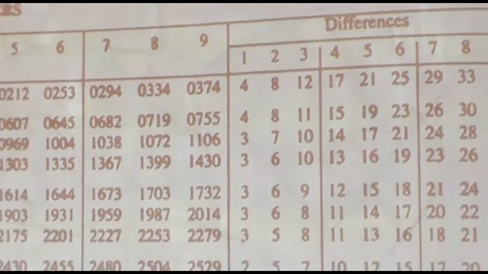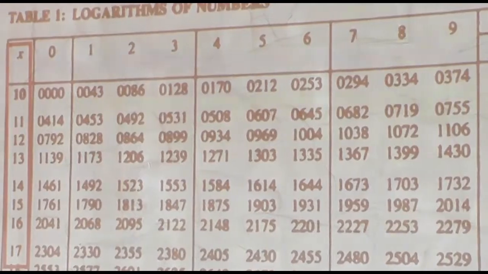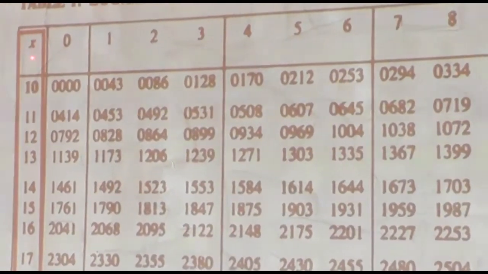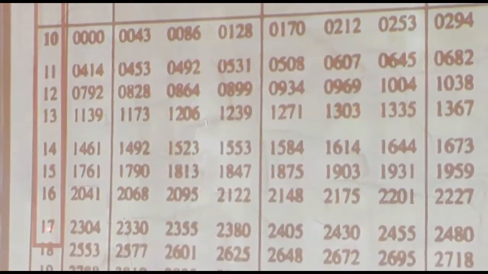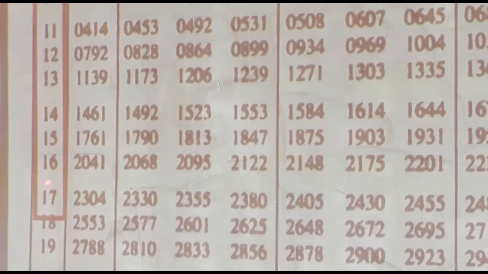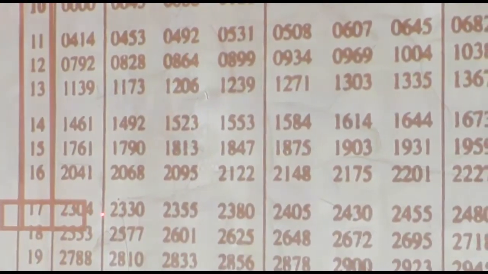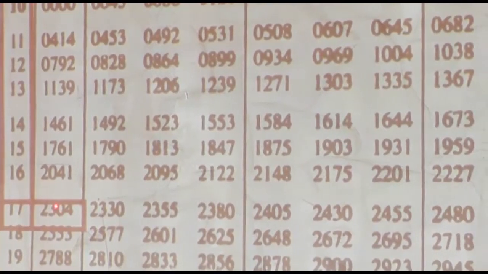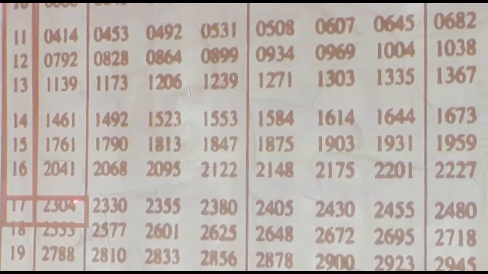So here, the first 2 digits, which is 17 from the question we had, will come to this column x. Then we come down to 17. Then we'll stop at 17. Then from this 17, we'll move along this row, 17 under 0, the column headed 0.